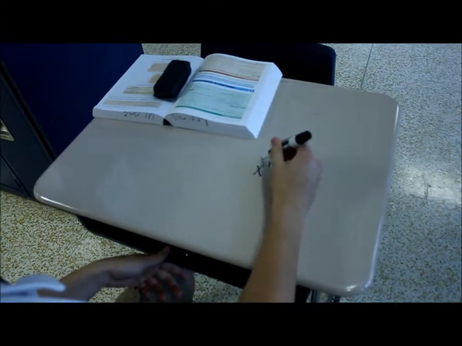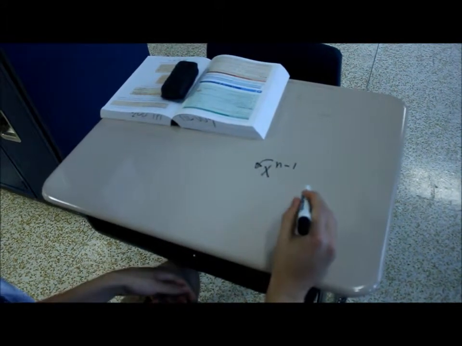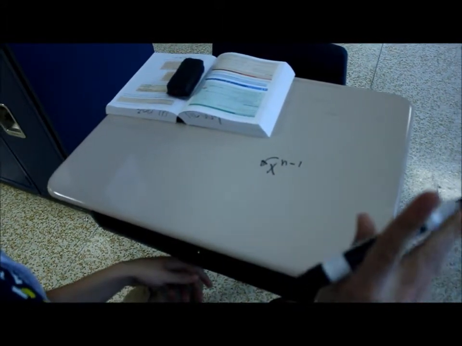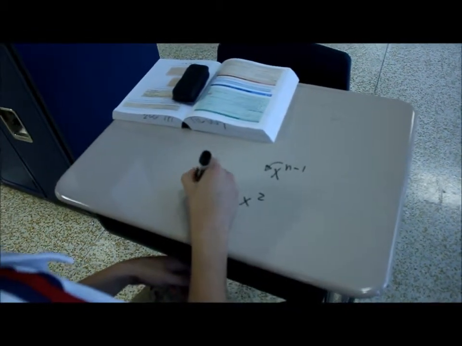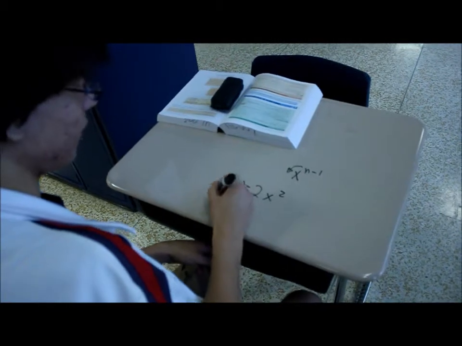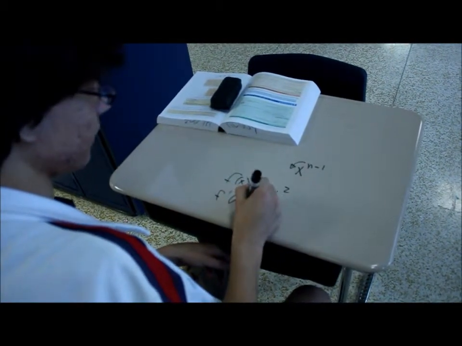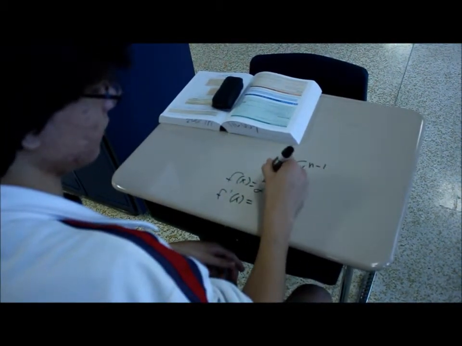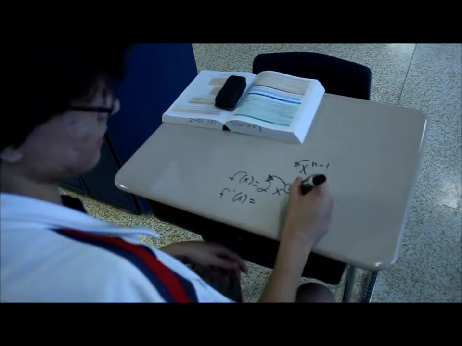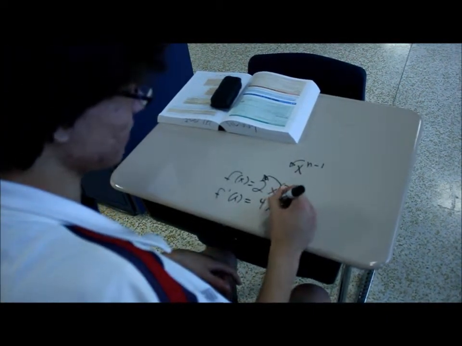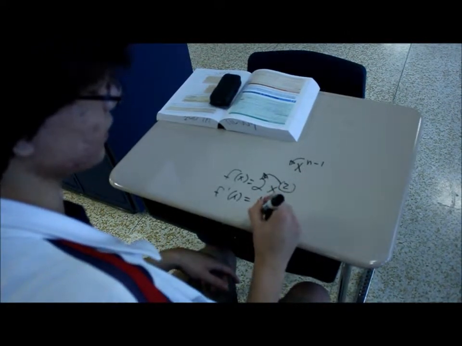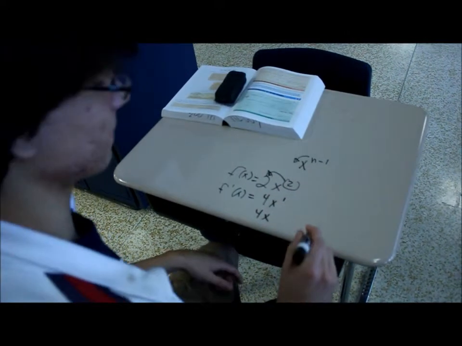Alright, so the power rule in itself is taking a function and subtracting the exponent by 1 and taking the exponent and bringing it down to the coefficient. Small example. So if we had this and you wanted to find the derivative, you'd bring down the coefficient to this and subtract it by 1. So your end result would be 4 times x to the power 1, or just 4x for simple.